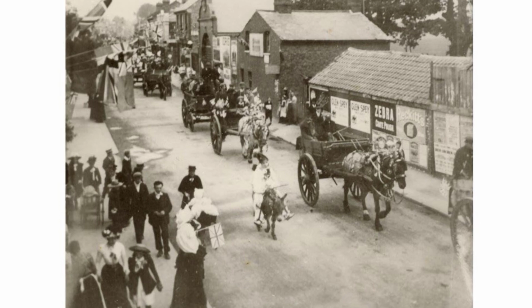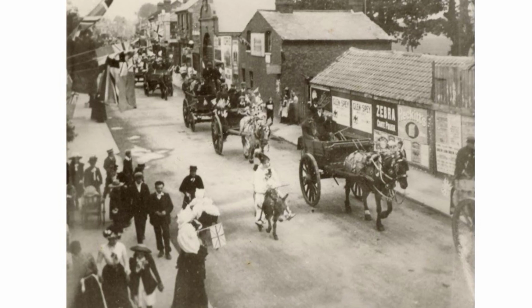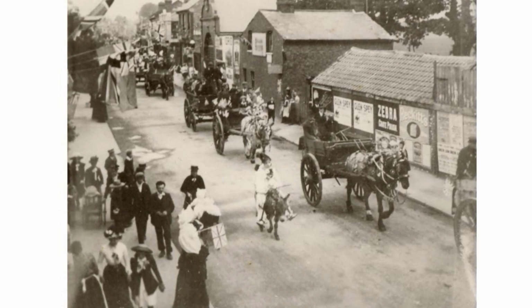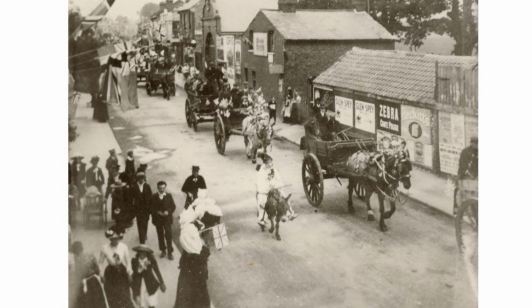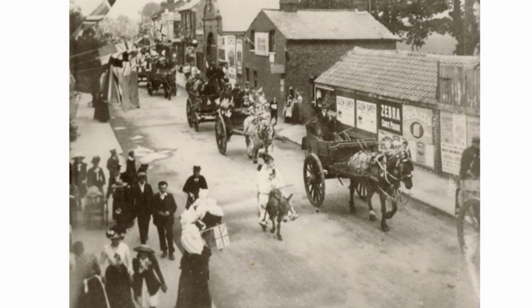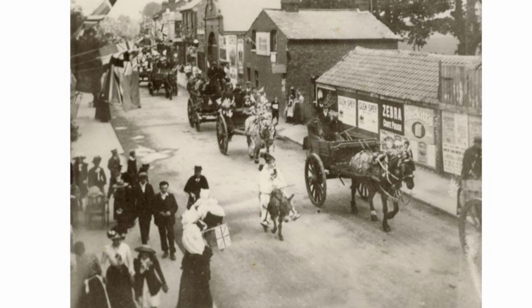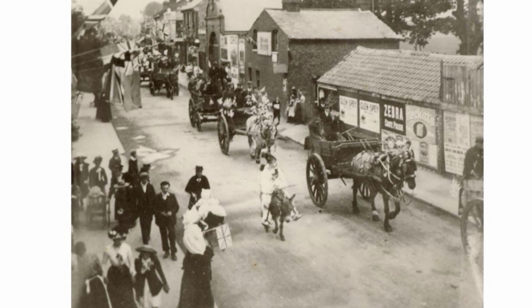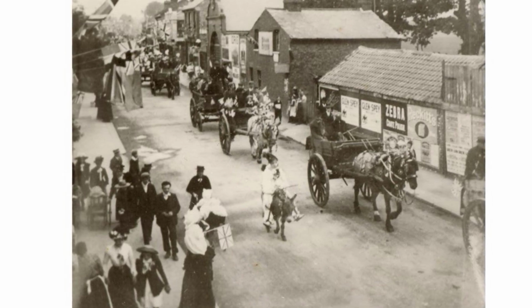Our next topic is of celebrations and processions. The earliest one we have is that of Queen Victoria's Diamond Jubilee in 1897. This view is looking towards the Star on the old fire station in High Street, as we saw earlier on.